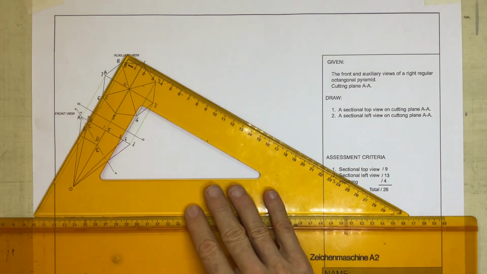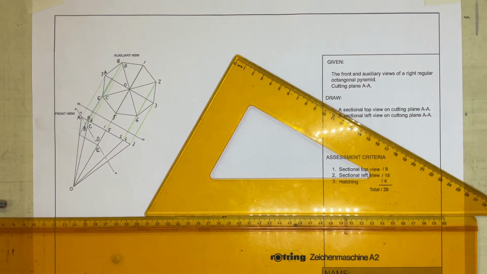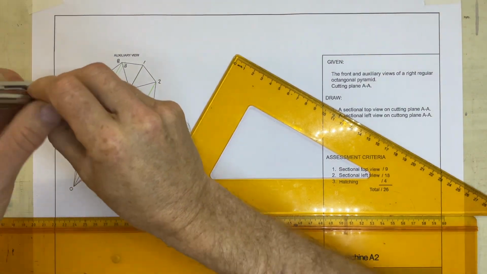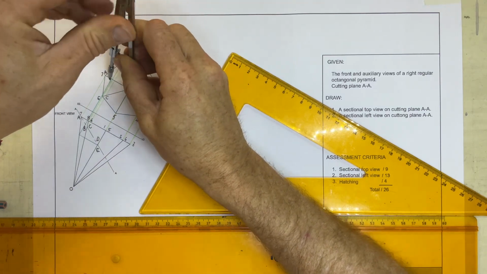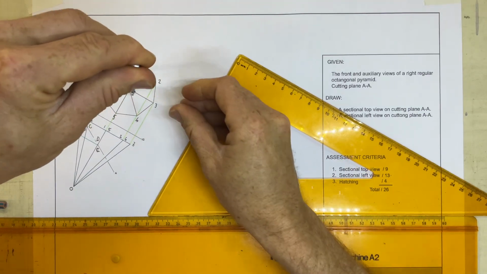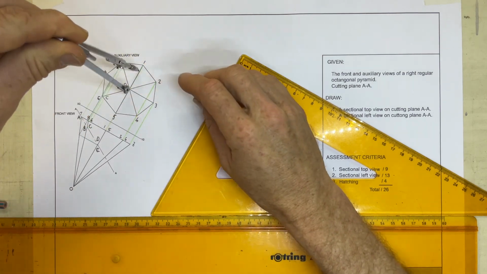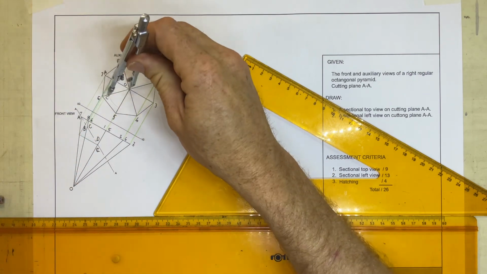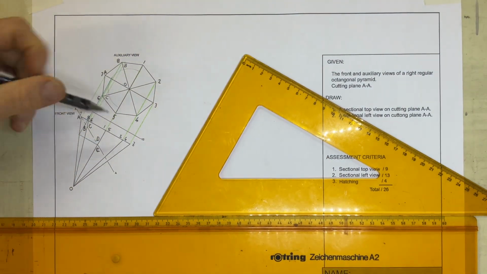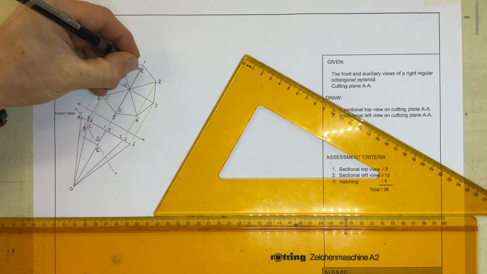I'm going to take that back into this view over here, and then rotate that around using a pair of compasses. That distance from that center is going to be rotated around to that line 1, 0, and rotated around to 5, 0. So I can now label this. Let's label that point D over there, and that E over there.